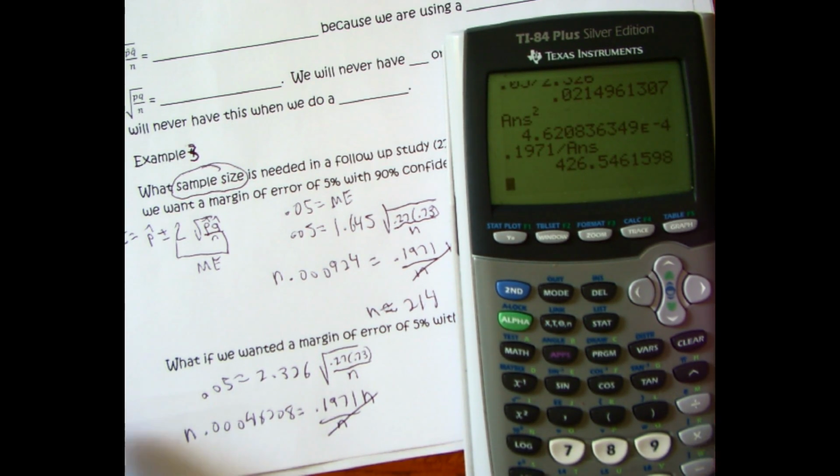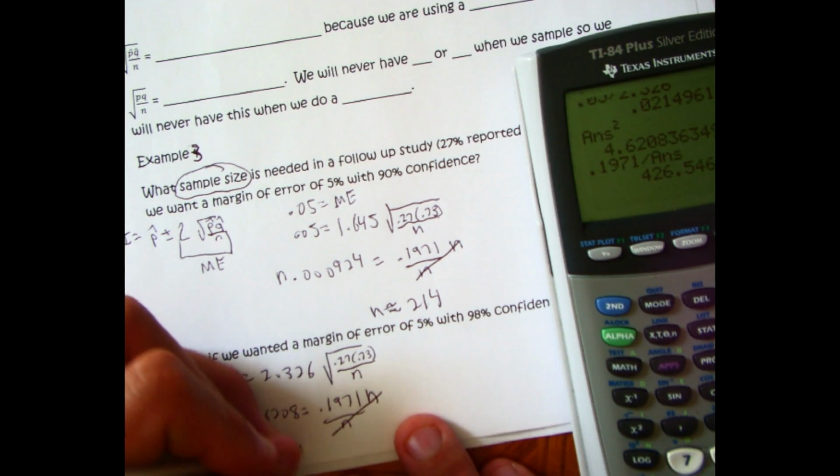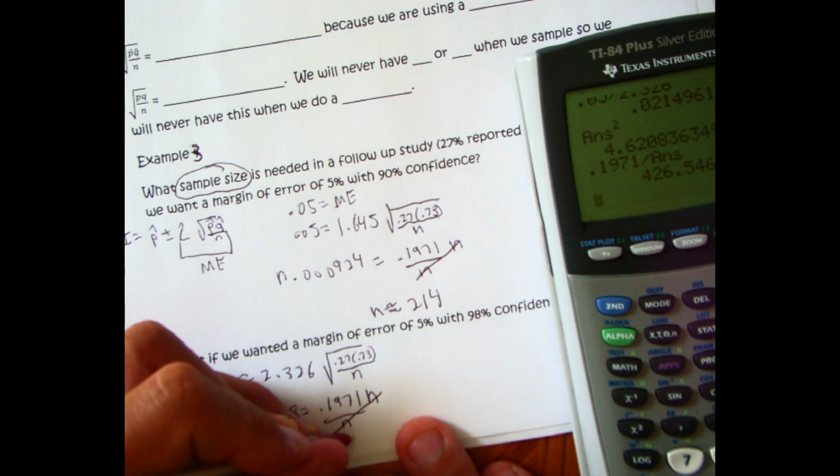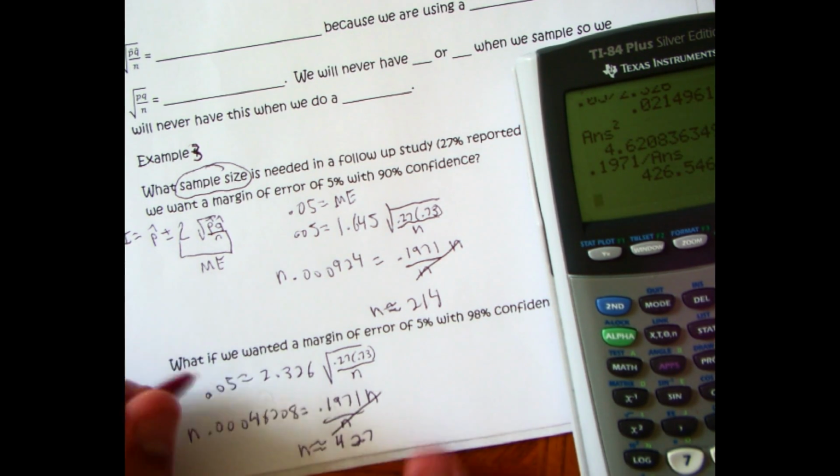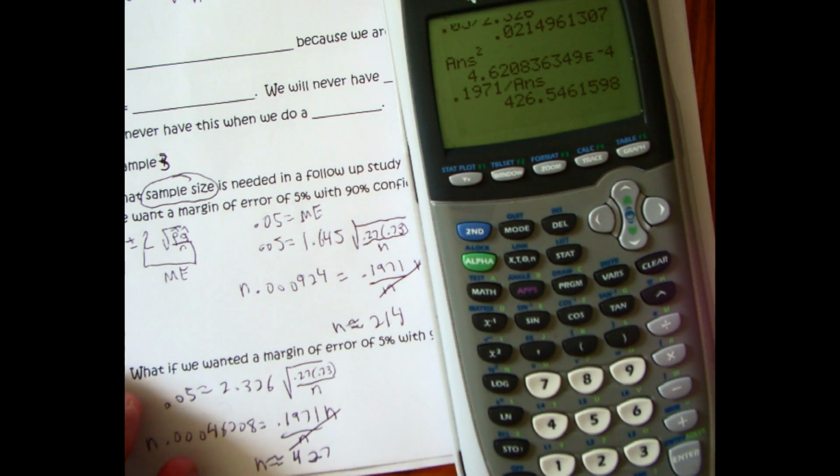Okay, and we get 426.54. So N is going to equal approximately 427.